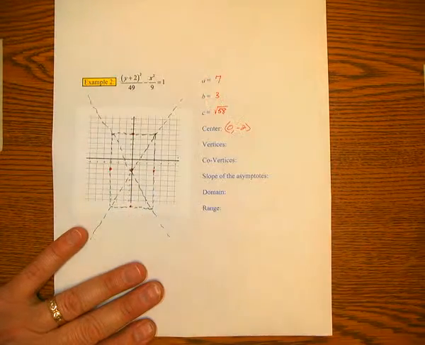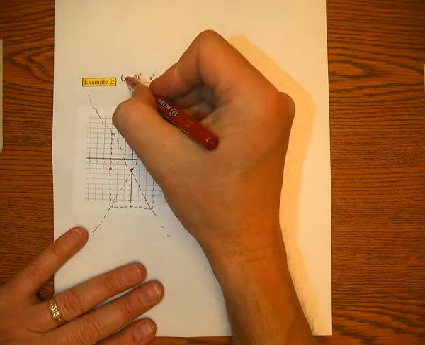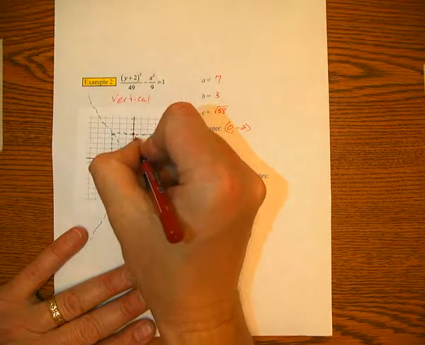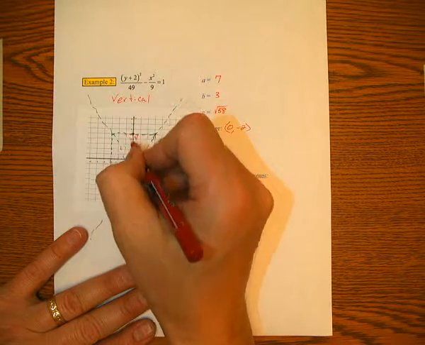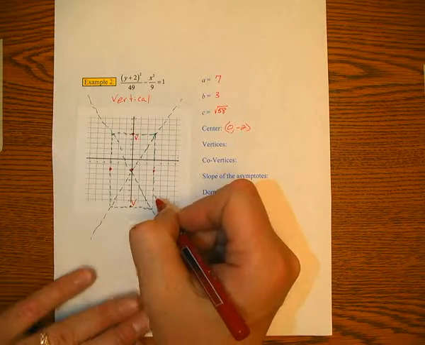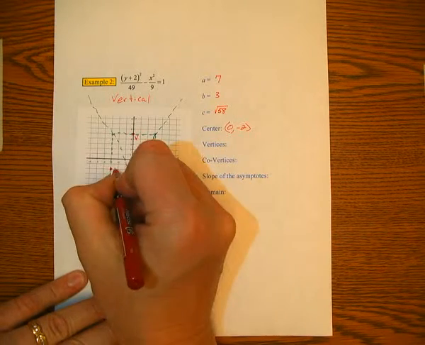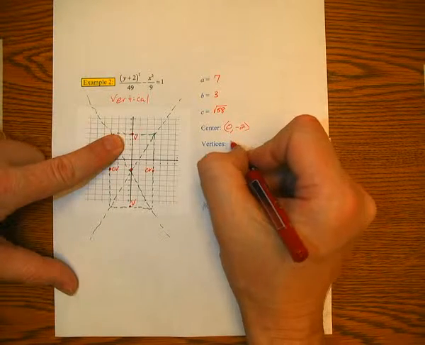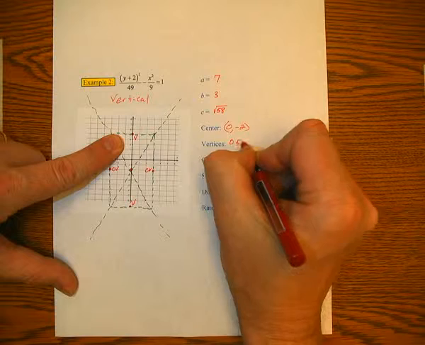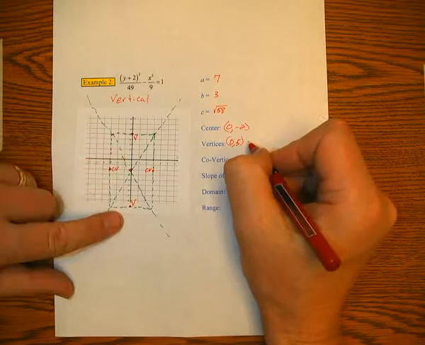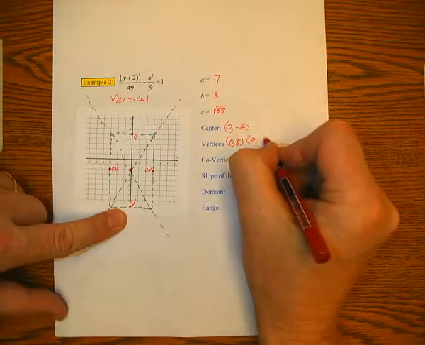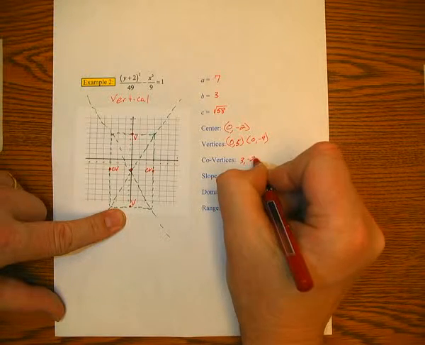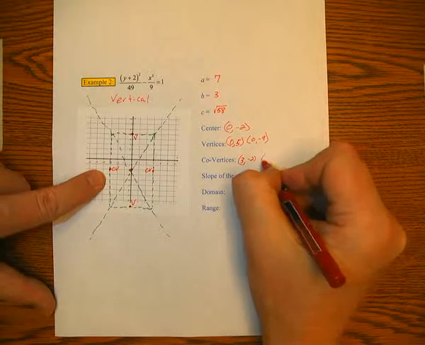Now, the orientation on this one, since the Y's are first, this is a vertical orientation, which means you're going up and down. So that's a vertex, that's a vertex, this is a co-vertex, co-vertex. So your vertices, the coordinates are 0, 5 and 0, negative 9. Co-vertices, 3, negative 2 and negative 3, negative 2.